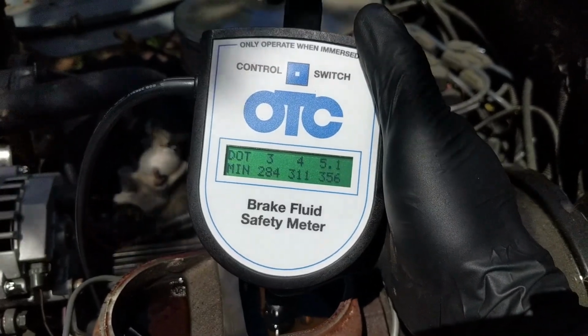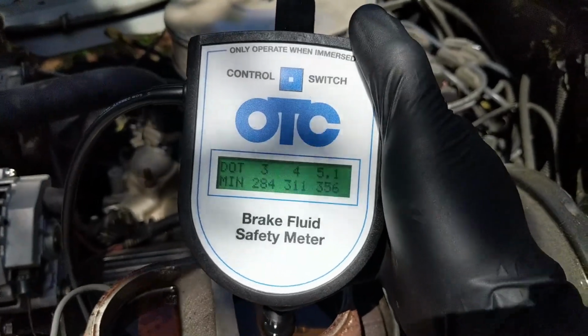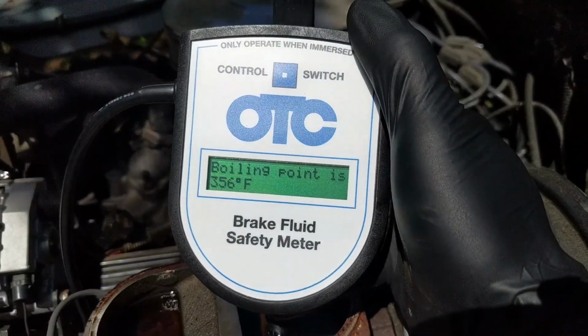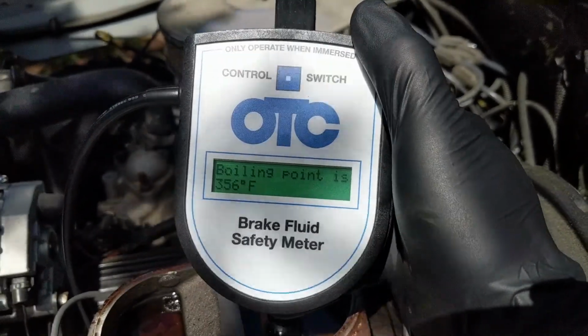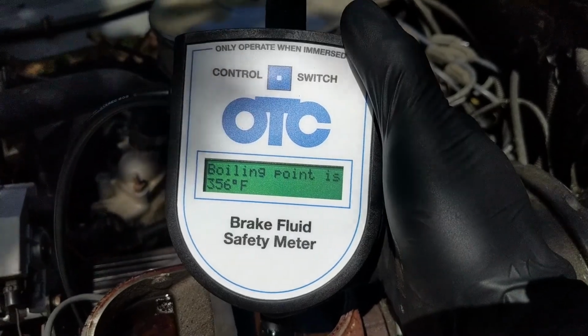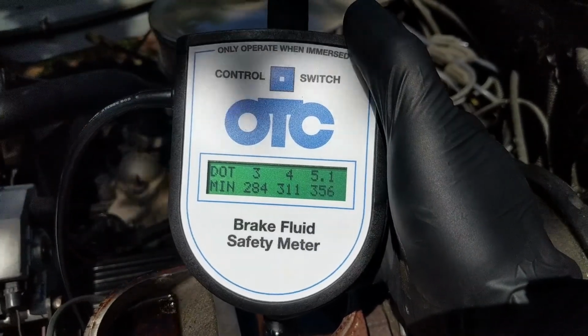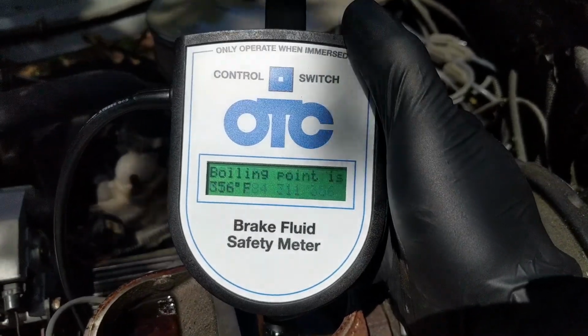Boiling point is 356. It tells us our minimum specs for DOT 3, DOT 4, and DOT 5.1. So 356, we are well within spec. We are right at the minimum for 5.1. We are within spec for DOT 4 and DOT 3 specifications. This fluid in this system is DOT 3.